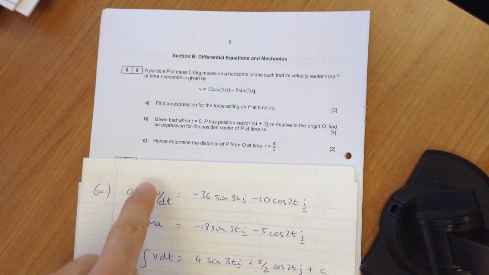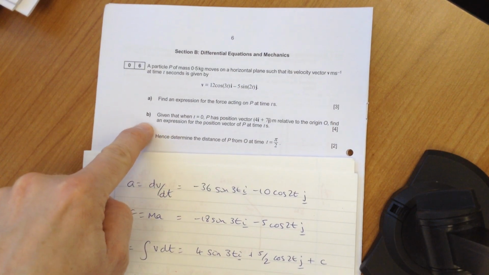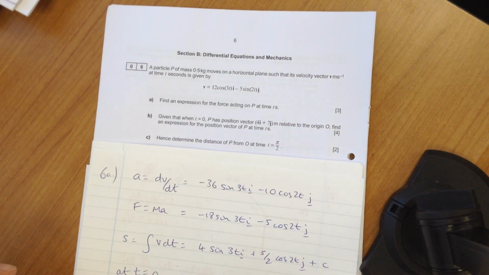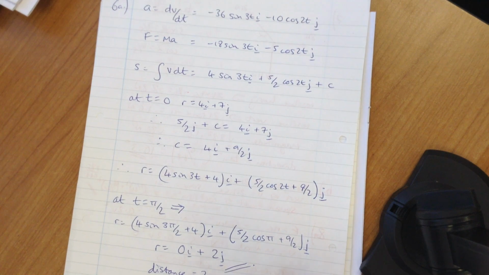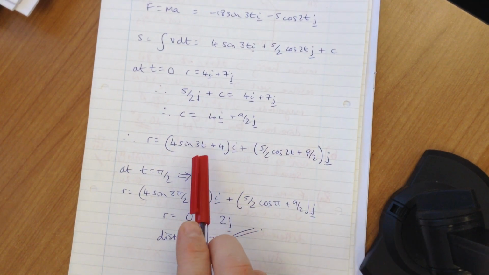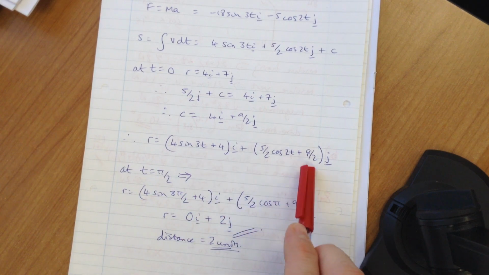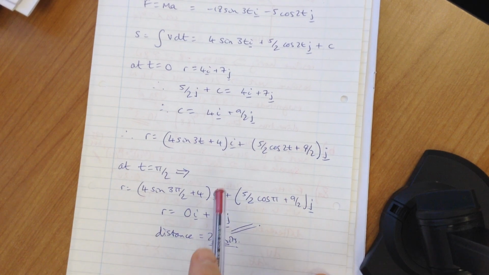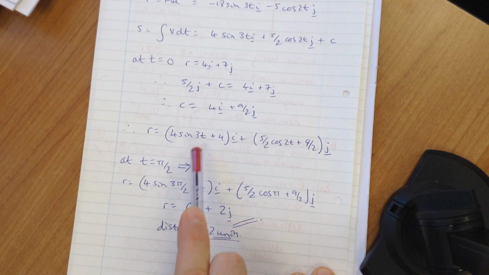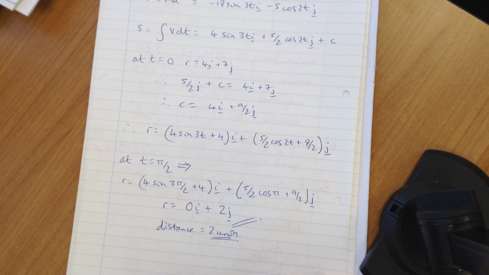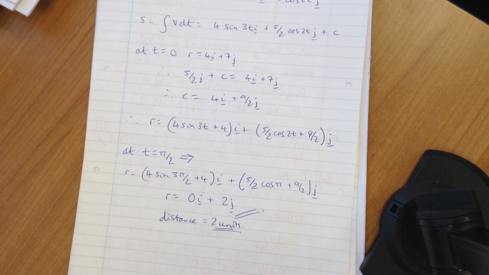And then the final question, hence, which means use what you've just done in part b, get the distance then at time t equals pi over 2. So whatever you've got for this, even if you got it wrong, as long as you substitute pi over 2 in for these values of t and calculate that bit correctly, you're going to get the follow through marks. So just swap that letter t for pi over 2, swap that letter t for pi over 2, and then physically work it out, and you can get an answer.